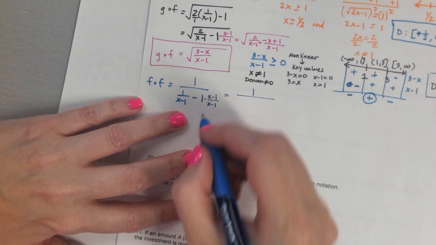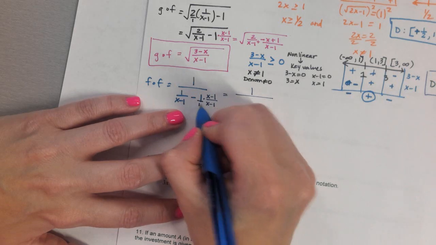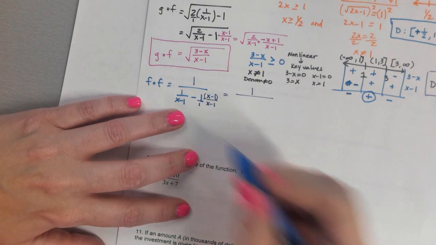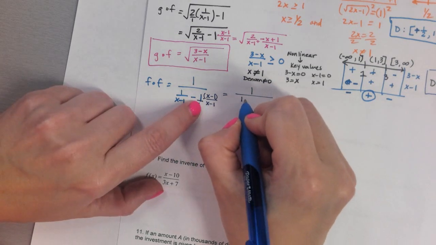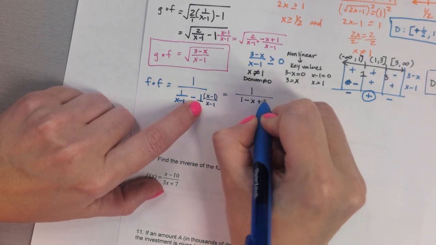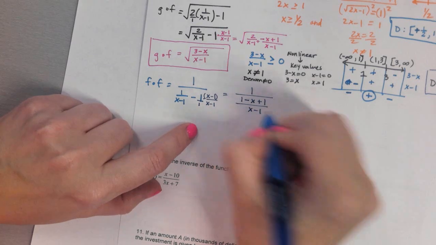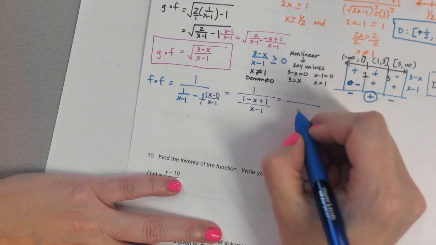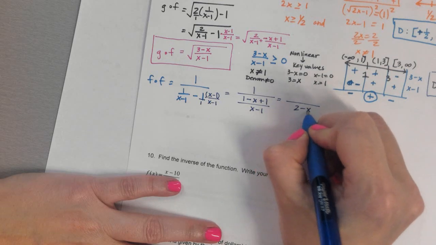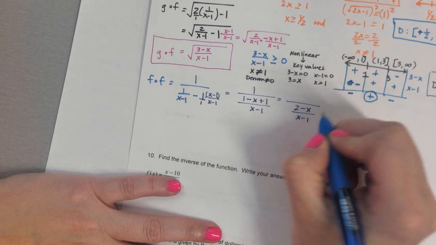And then if you want, you can think of this as over 1, and you can distribute the negative. So this is going to be 1 minus 1x plus 1 all over x minus 1. And then this would be 2 minus x, or negative x plus 2.